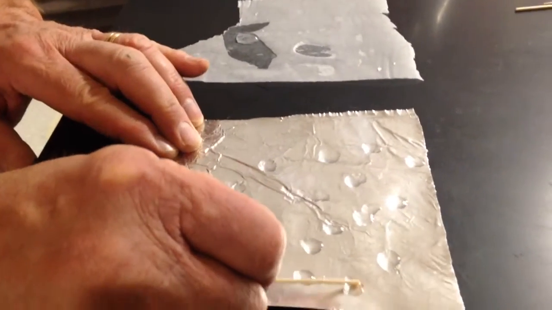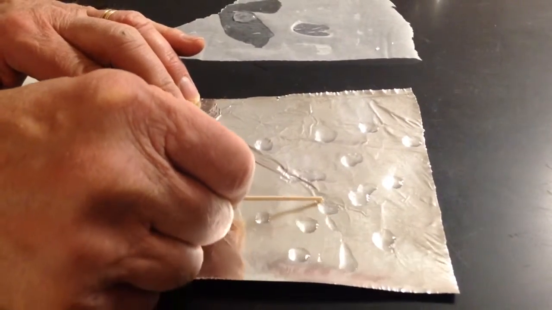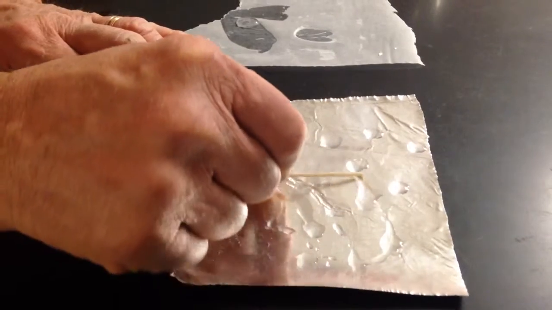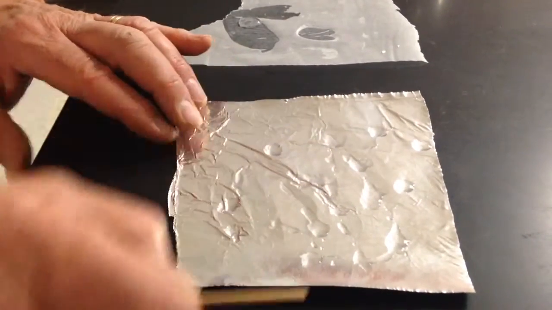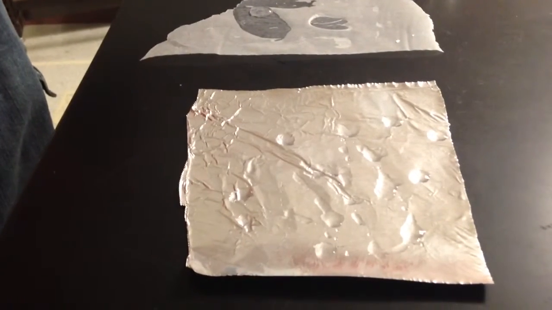In fact, I have a hard time. I can't even drag the drops. It just kind of keeps spreading the water out. It wants to keep sticking to the foil, the metal surface. Very similar to what you see on an unwaxed car, when the water just sheets across the whole metal surface.